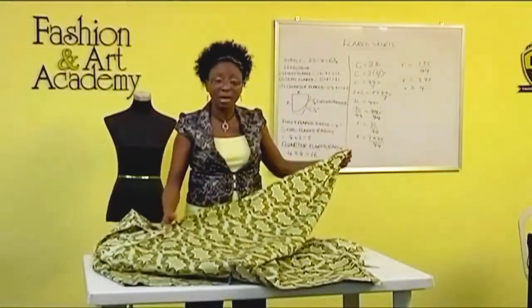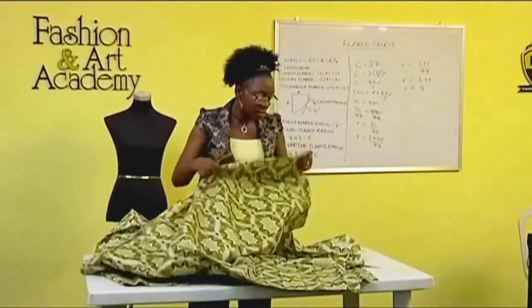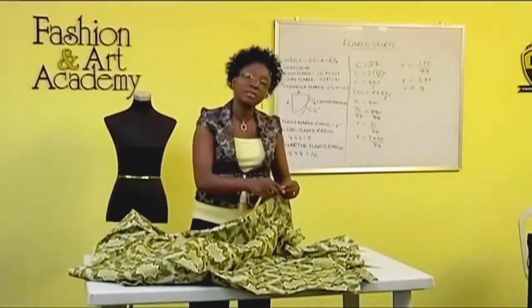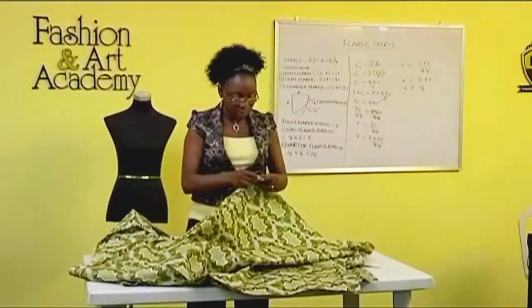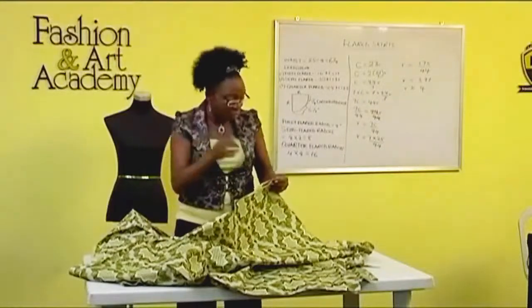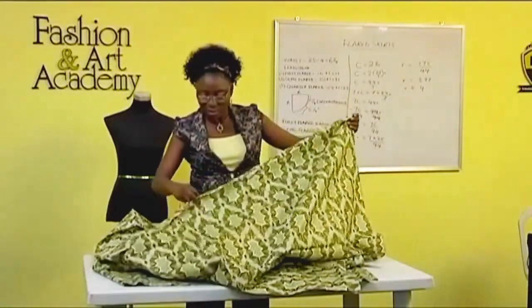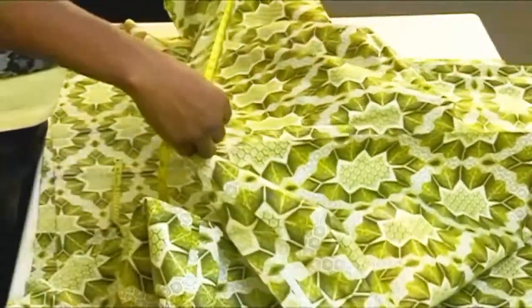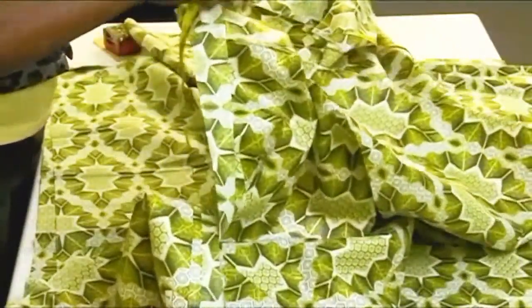I'll just add a little extra just for exigencies, or just to be sure that you don't have a problem. Because at times the way fabric is woven, it could be woven in a very funny way, so you're not sure whether you would have the same measurements both sides. So you need to measure. I'll just add 2 inches. That will give me 44 inches. So I have 44 inches here.